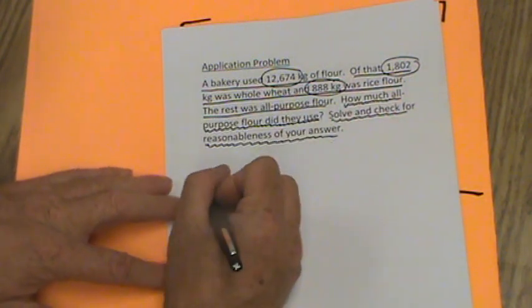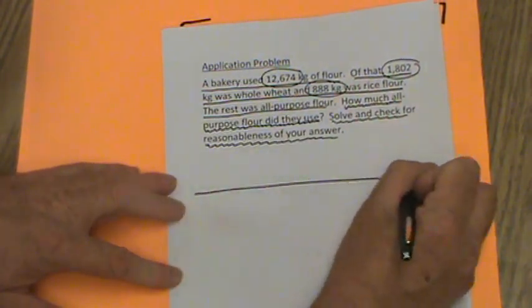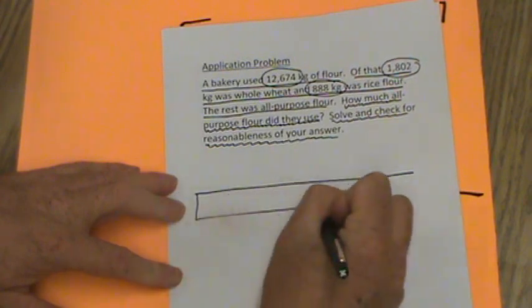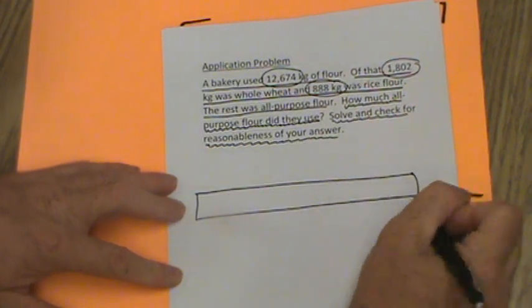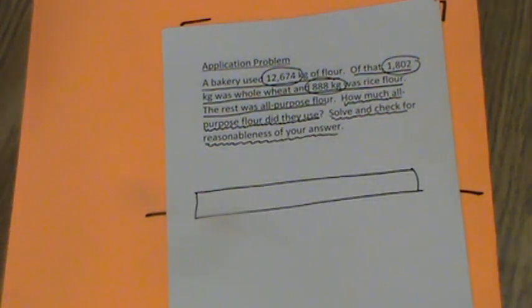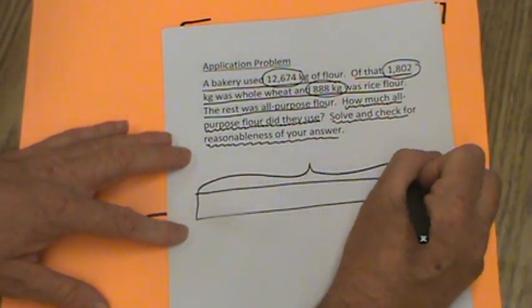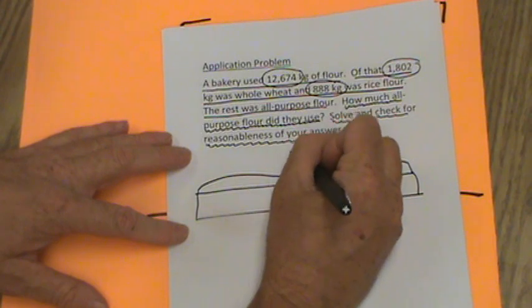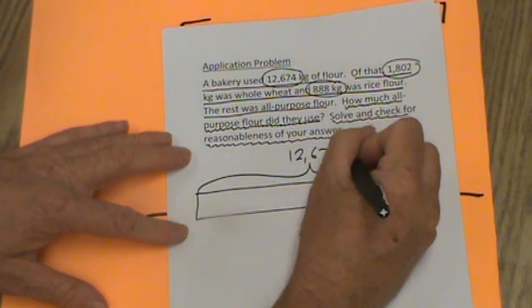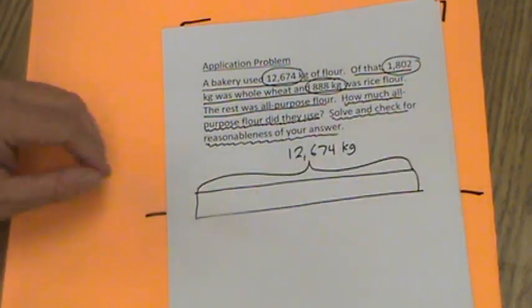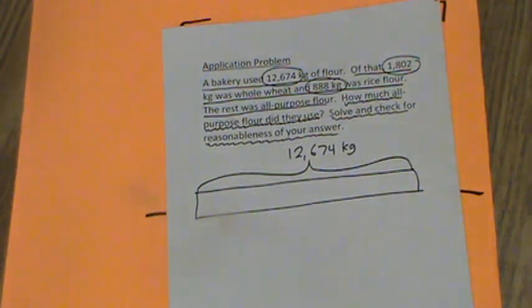So let's start off with our tape diagram. And look at our problem. What's going to be our whole? Well, of course, the total amount of flour, which was 12,674 kilograms. All right. So now we're going to put in how much whole wheat flour and how much rice flour they used.